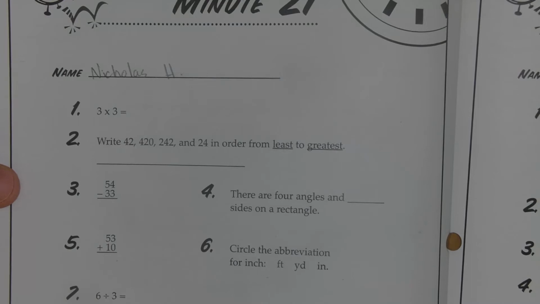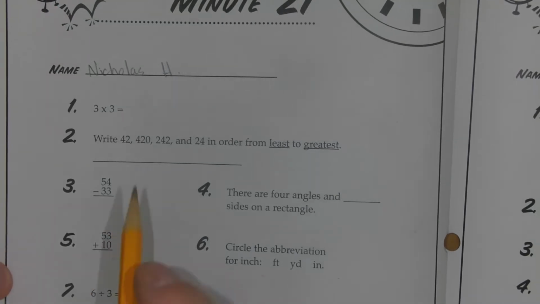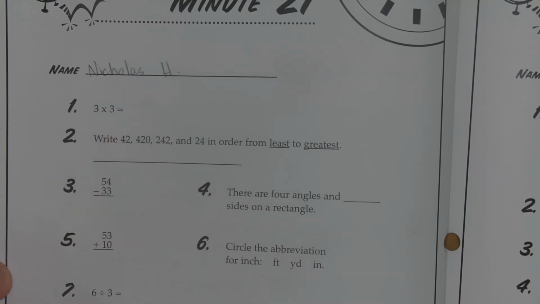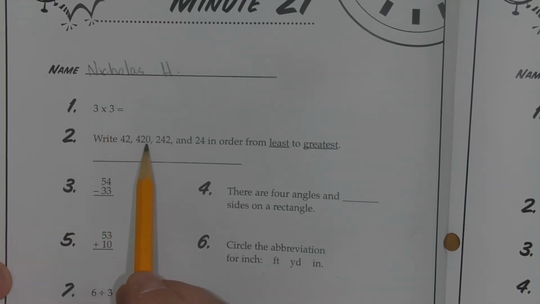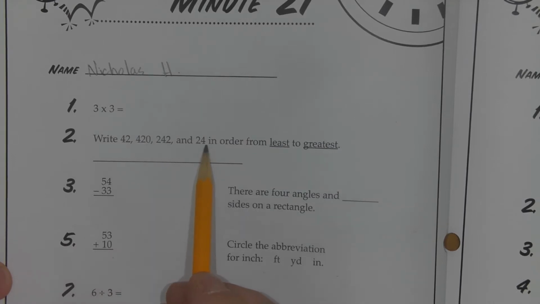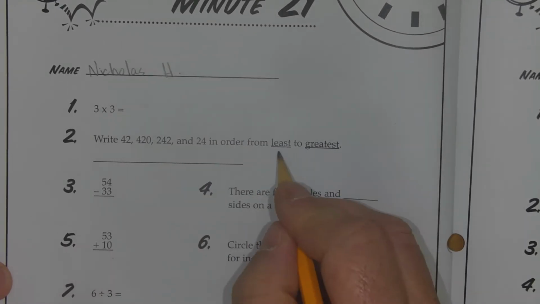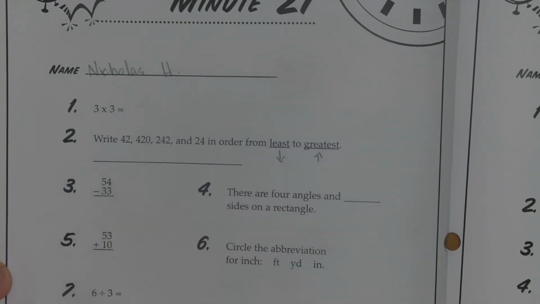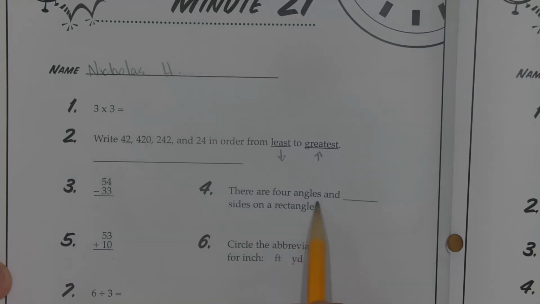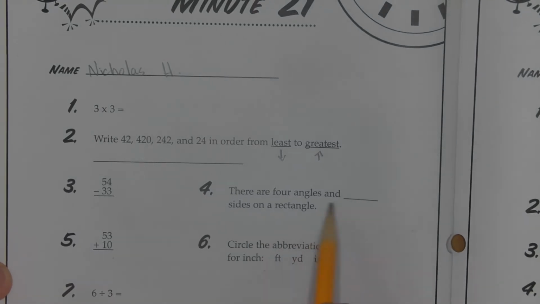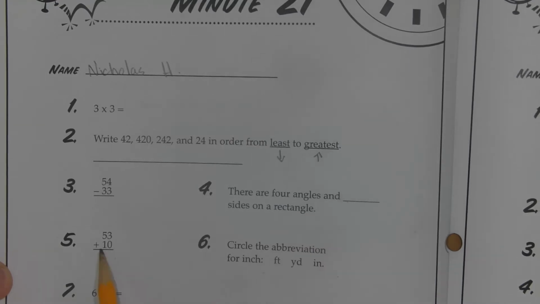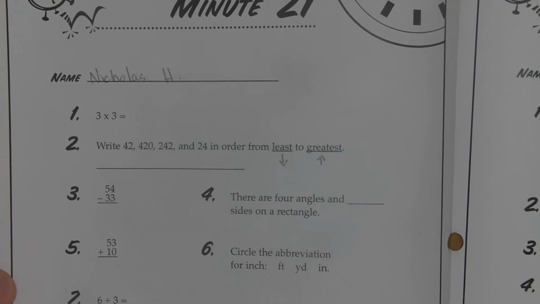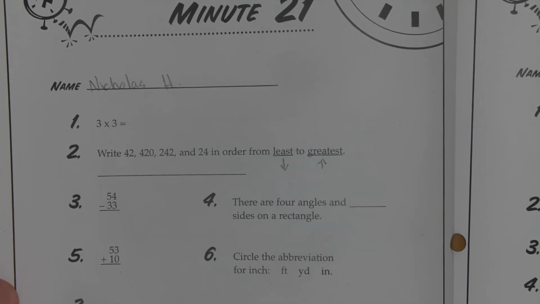All right, we looked a little bit at multiplication yesterday. The first question is 3 times 3, or 3 groups of 3, is the same as. Number 2 says write 42, 420, 242, and 24 in order from least to greatest, or from smallest to largest. Number 3 is 54 minus 33. Number 4: there are 4 angles and how many sides on a rectangle? And number 5 is 53 plus 10. So you can go ahead and pause your video, get those completed, and then come back and check your work.